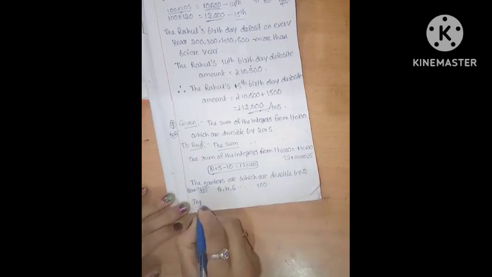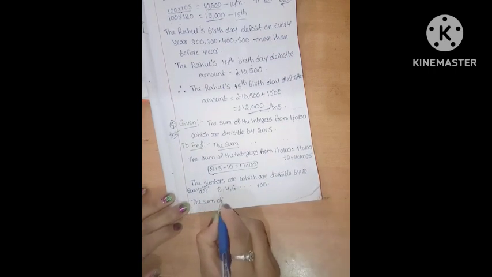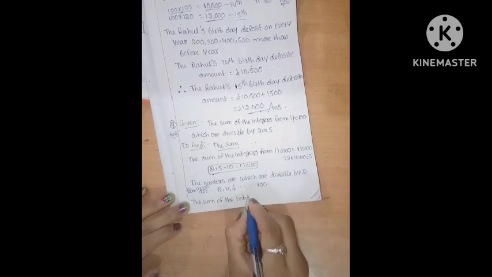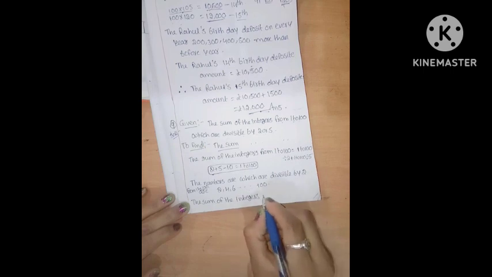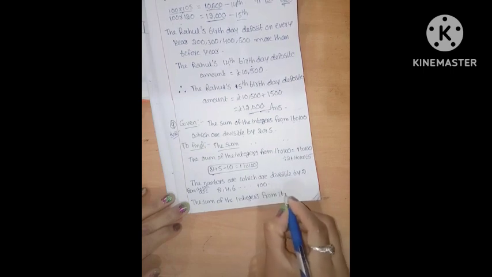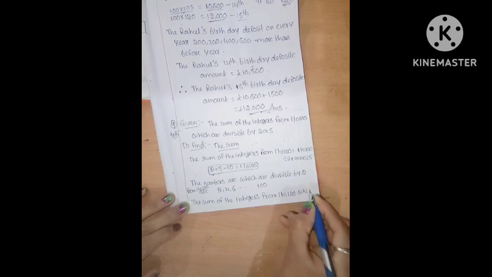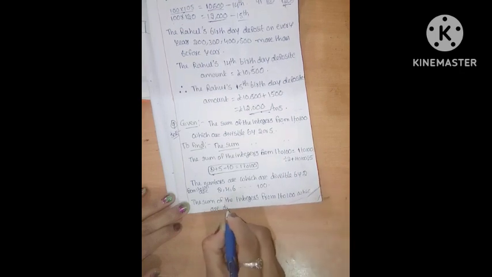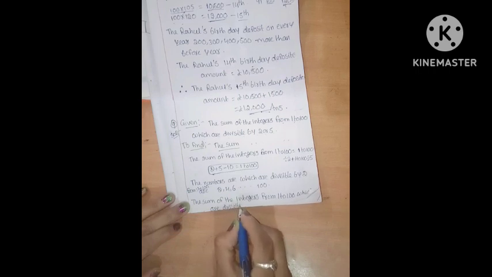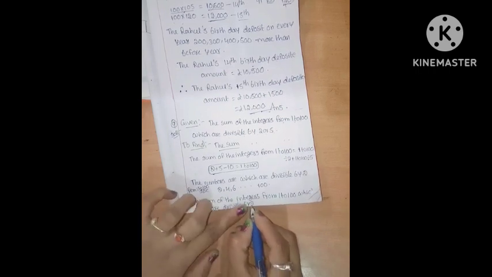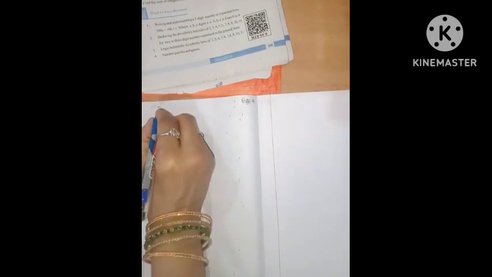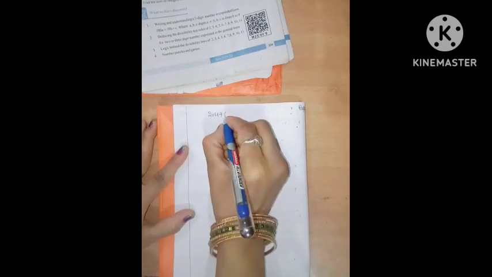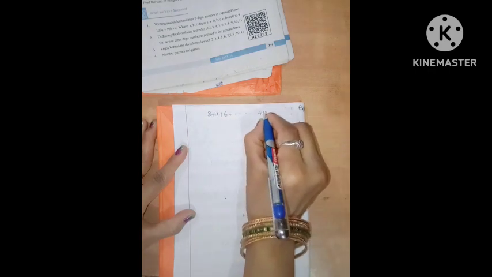So the sum of the integers from 1 to 100 which are divisible by 2. Sum. These numbers sum. Right: 2 plus 4 plus 6 plus and so on plus 100.